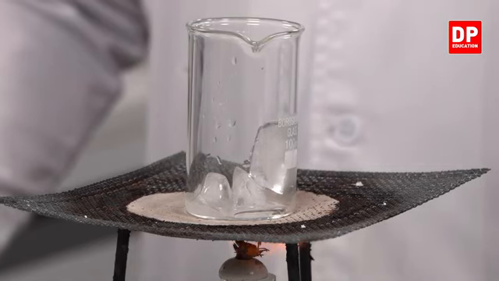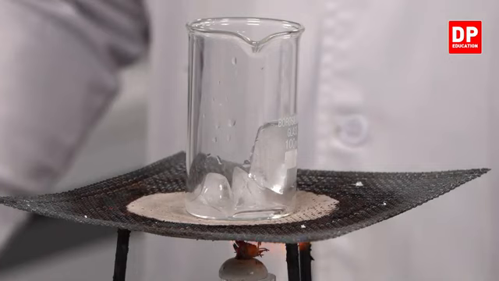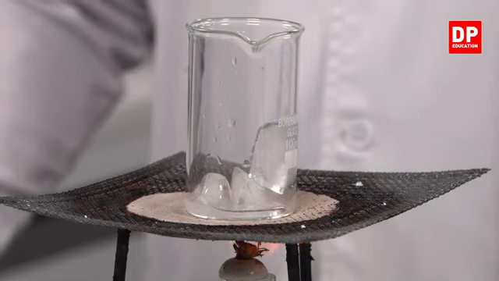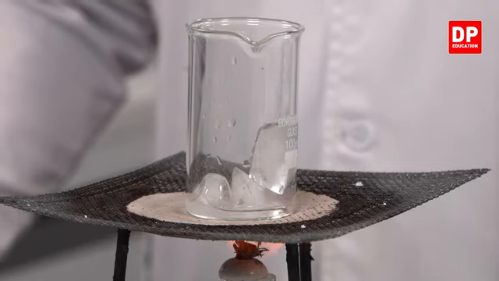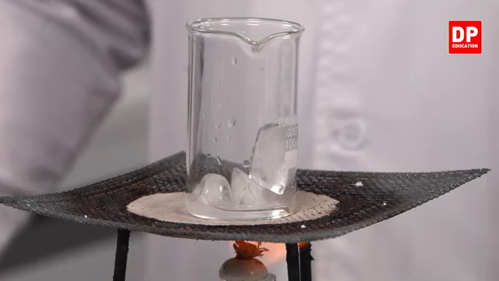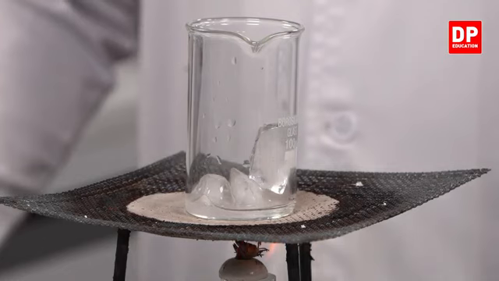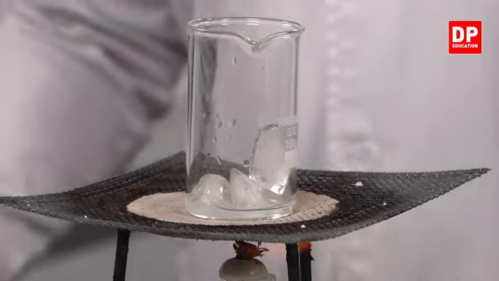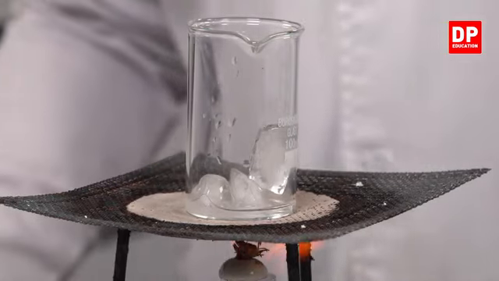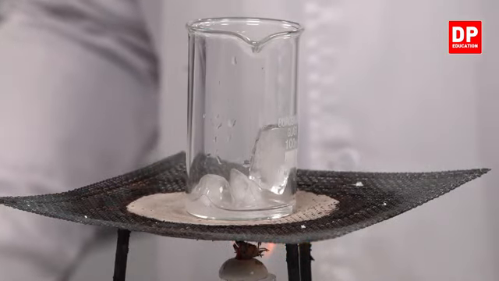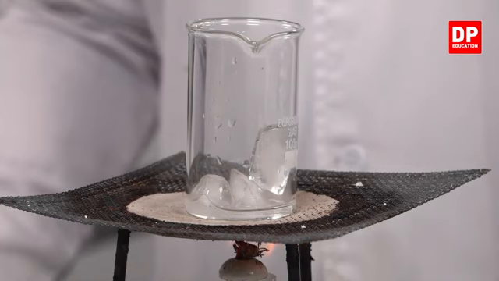So we'll give some time. It's heating up gradually, so we'll give it somewhat more time. So you can observe here that gradually the ice is going to melt down and turn into a liquid.